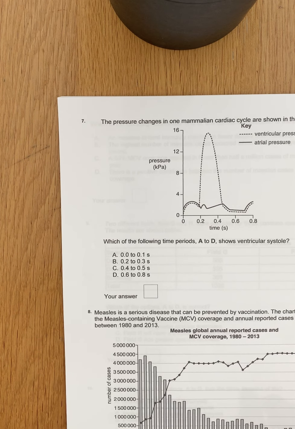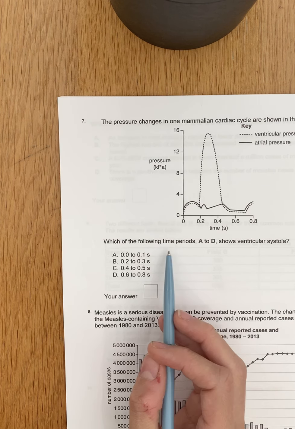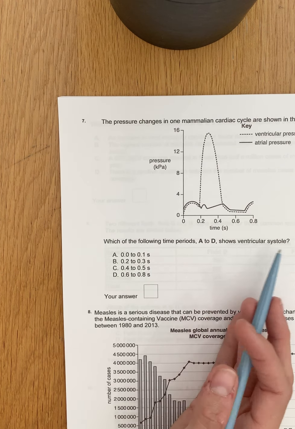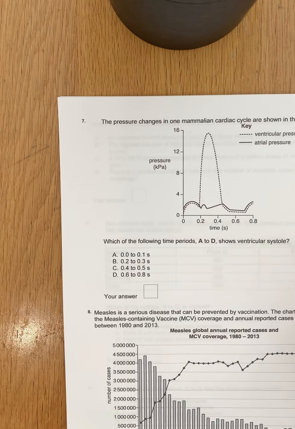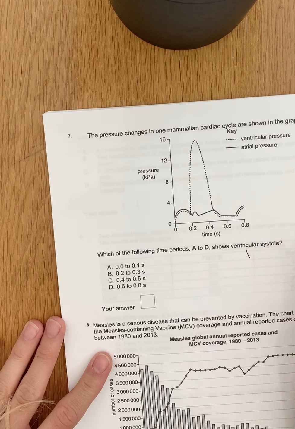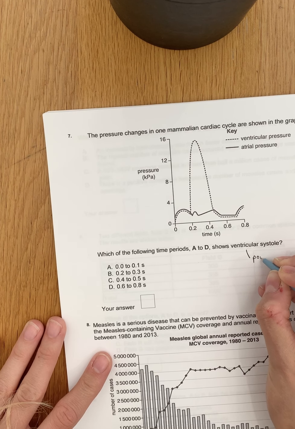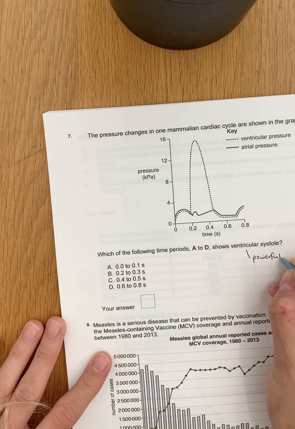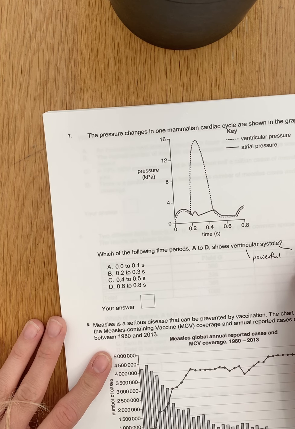The pressure changes in one mammalian cardiac cycle are shown in the graph below. Which of the following time periods A to D shows ventricular systole? So you should be thinking ventricular obviously means ventricles, so that's going to be a powerful contraction. Systole means contracting.